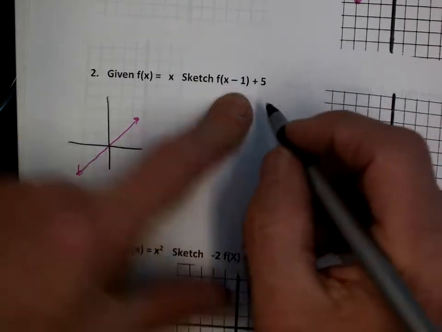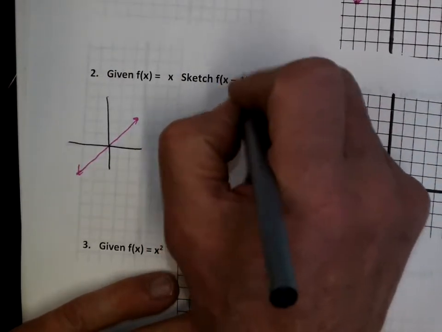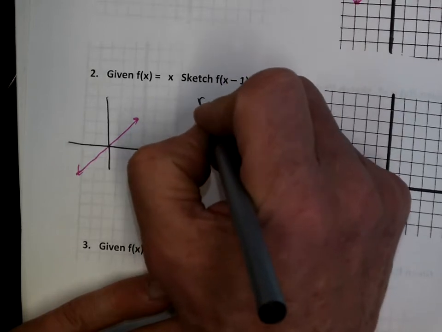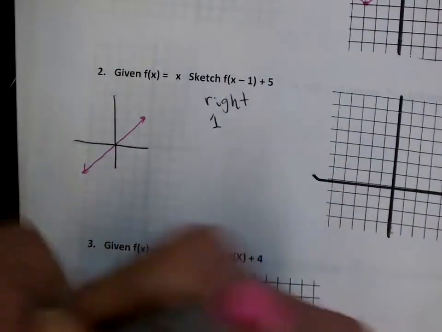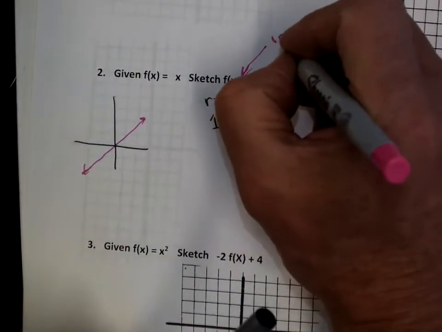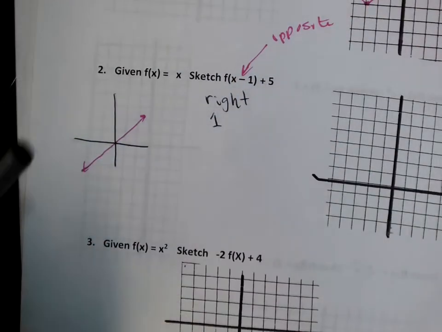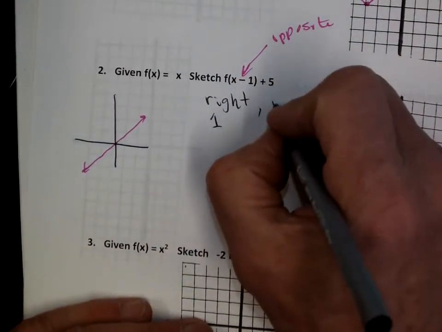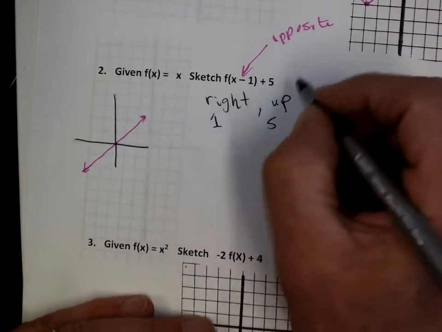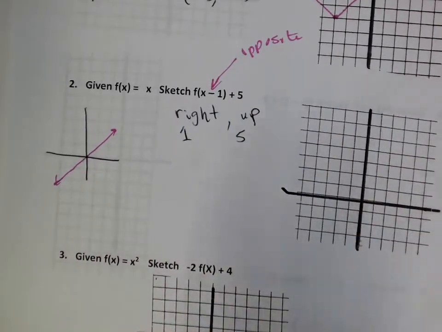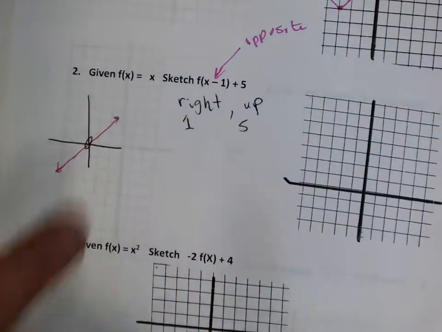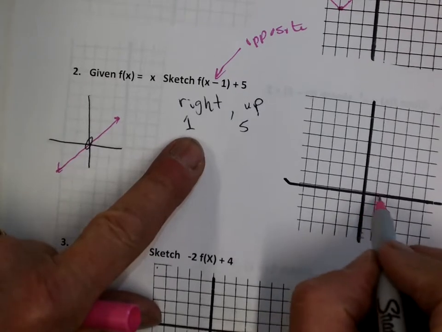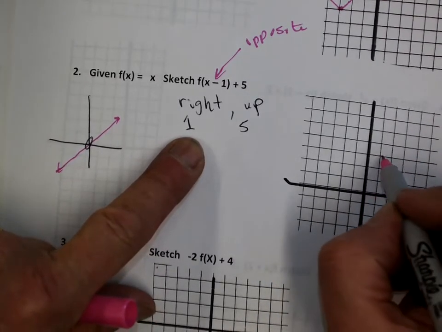And in this one, we're going to move our graph. If it's got a negative 1, we're going to do the opposite. So we're going to go to the right 1, because we're going to do the opposite of the inside. And then we're going to take it and move it up 5. So I have to move the whole graph, but I'm going to pick just a point to pick up and move. I'll just take the origin. It's right there. So I'm going to take that point and move it to the right 1 and up 1, 2, 3, 4, 5.